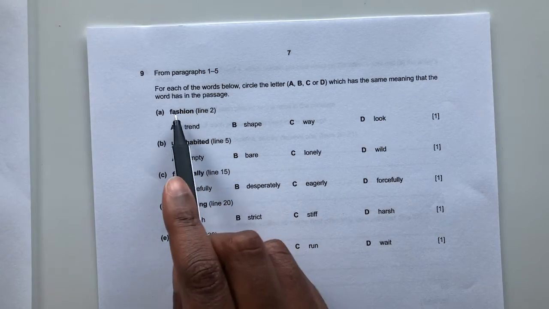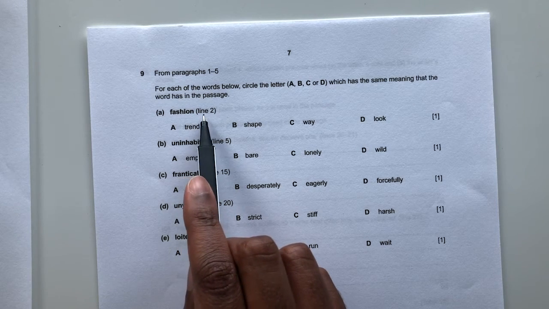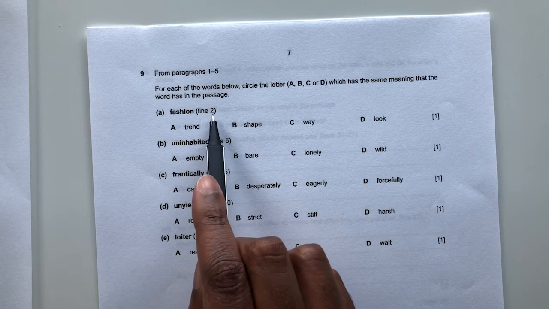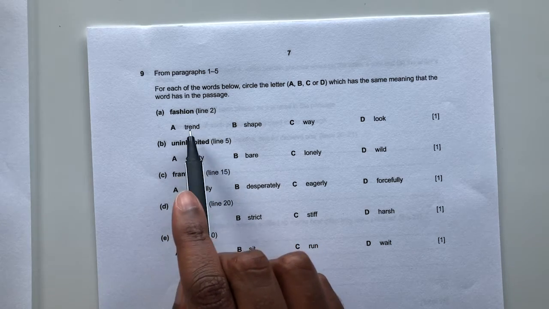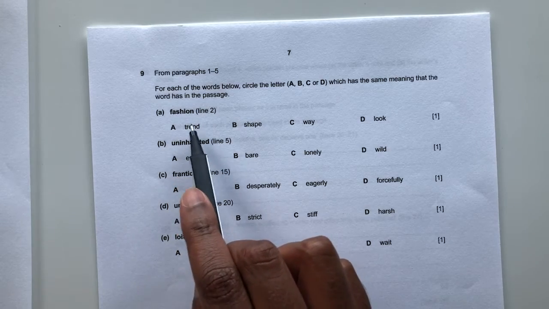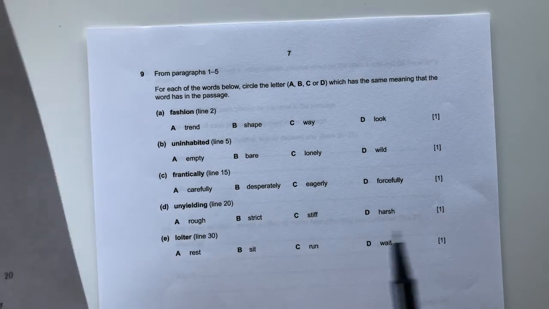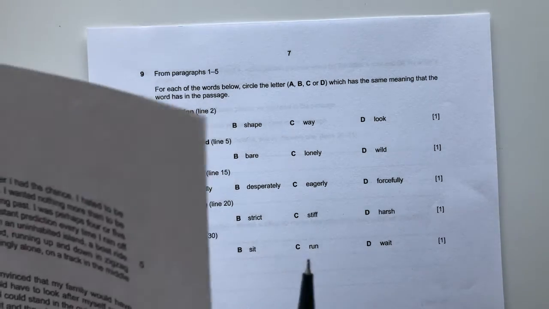So here we have one word that we can find. So fashion, which is somewhere in line 2, and we need to find which word we can use instead of fashion. So basically we're looking for synonyms.